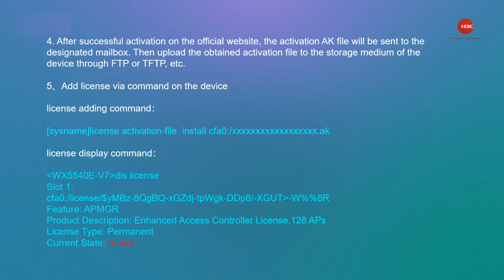Then upload the obtained activation file to the storage medium through FTP or TFTP and so on. Finally, use the command to register the license on the AC. After the registration is completed, you can use display license to confirm. If the current state shows in use, it means the registration is successful.